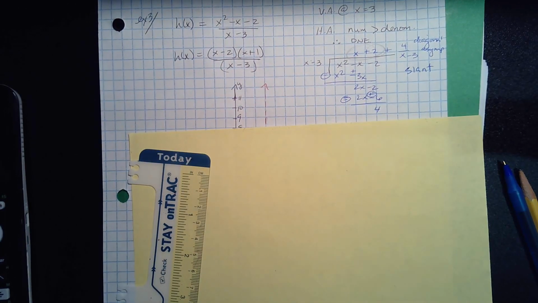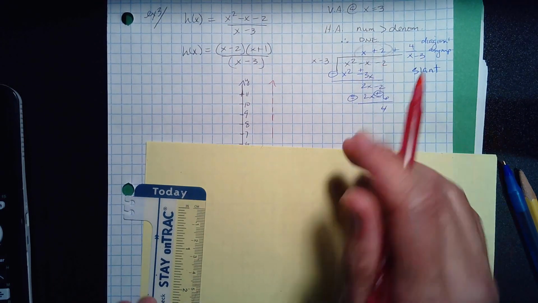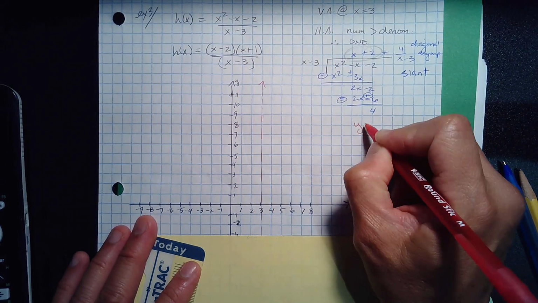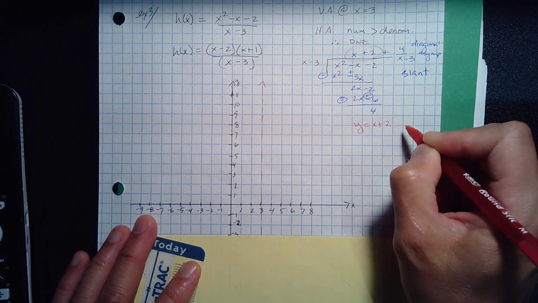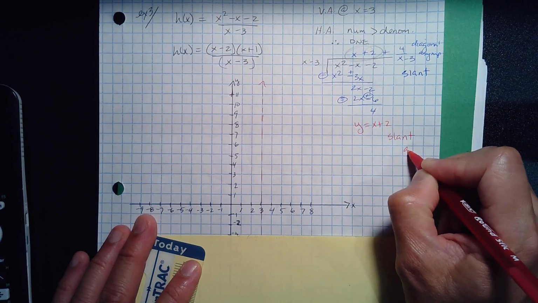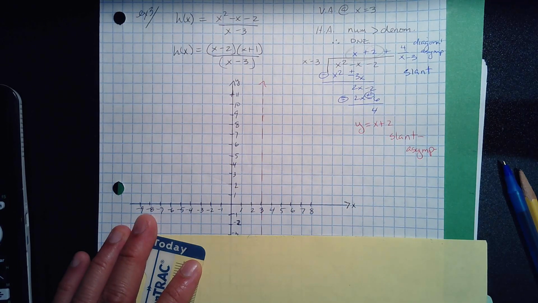And now we will graph our slant asymptote. Well, our slant asymptote, all it is is a line. So if you remember how to graph a line, y equals mx plus b, this is your slant asymptote. Okay, again, that's called your slant. We can call it diagonal asymptote. So that's our slant asymptote.